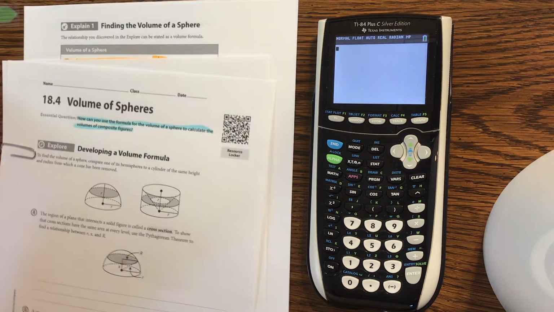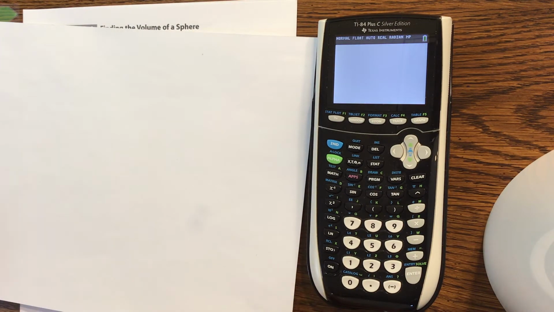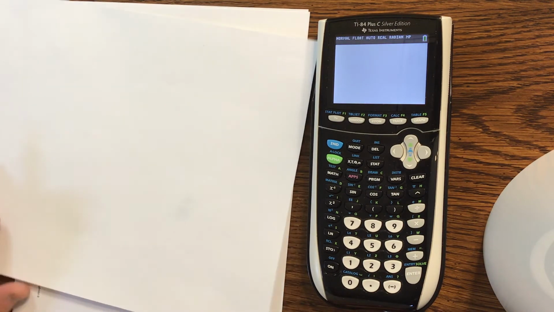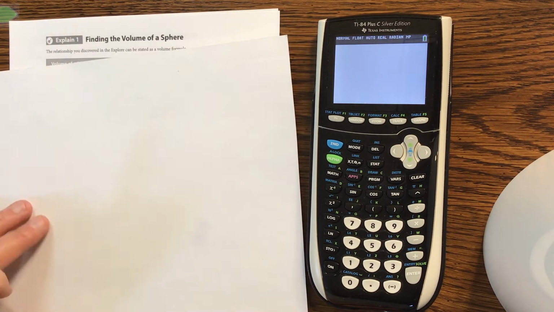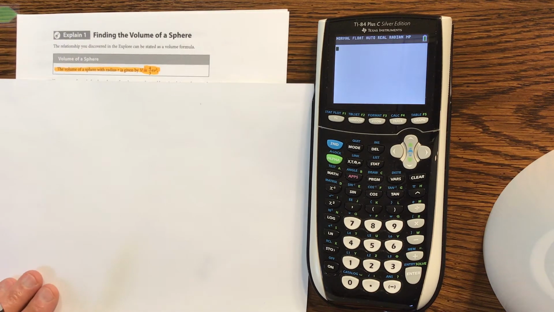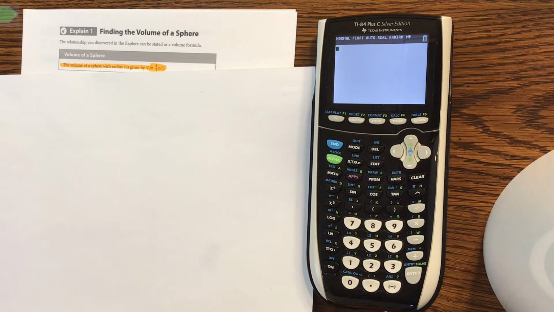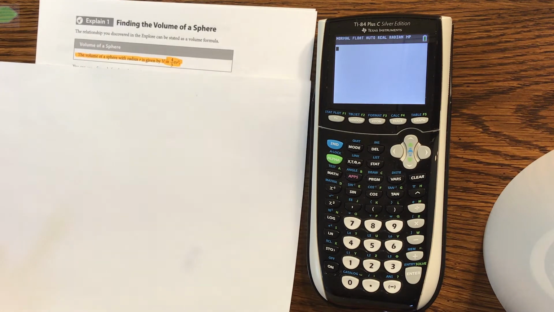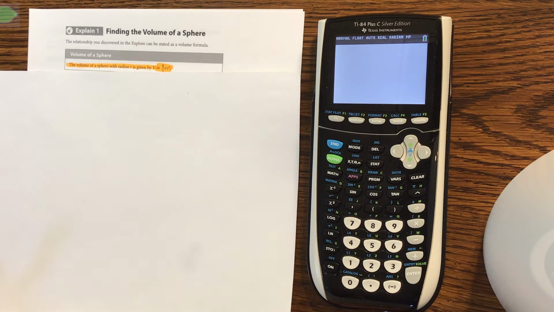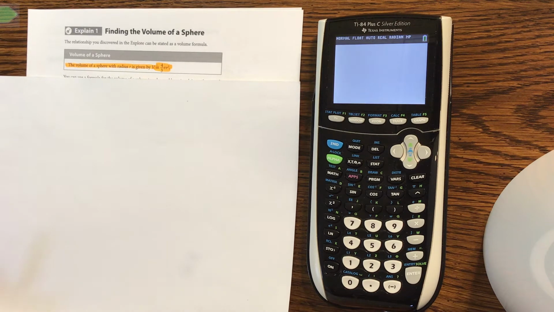The first thing we'll do is, again, the explore part is just going into details on how to find the formula. Once again, it is important, but I'm not going to spend time teaching on it. And the volume of a sphere is, again, for those of you who don't know what a sphere is, it's just like a ball.